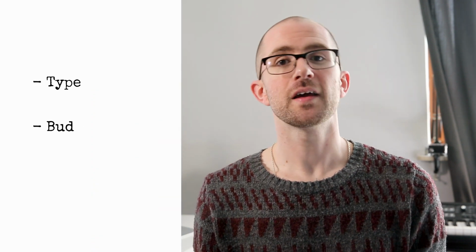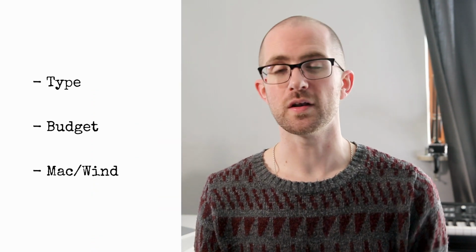There's a few decisions you'll need to make straight away: the type of computer you'll need, your budget, and whether you want to run a Mac or Windows machine. First things first, you want to decide what type of computer you'll need, whether that's a desktop tower like a traditional PC tower, a laptop, an all-in-one like an iMac, or even a mini-style computer like the Mac Mini.